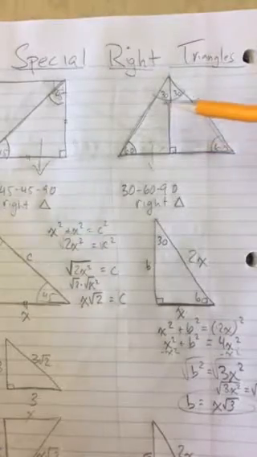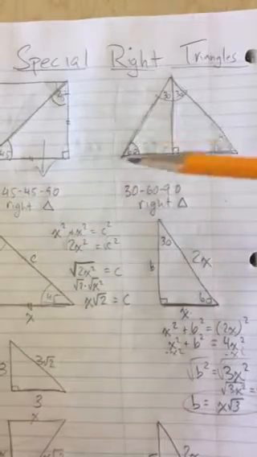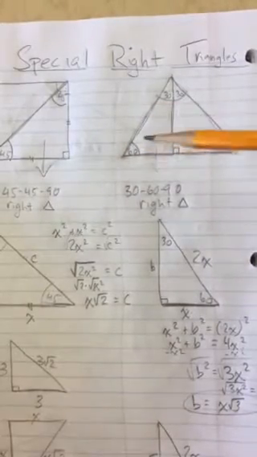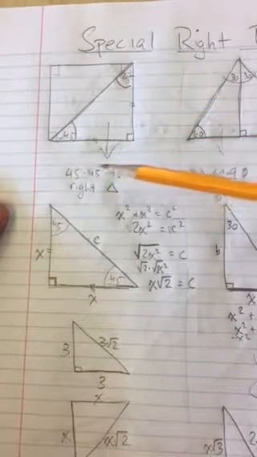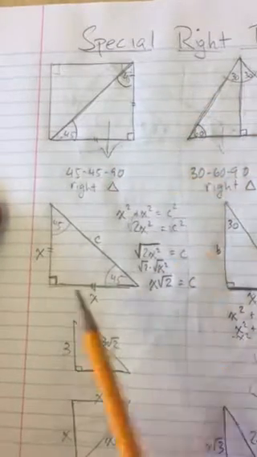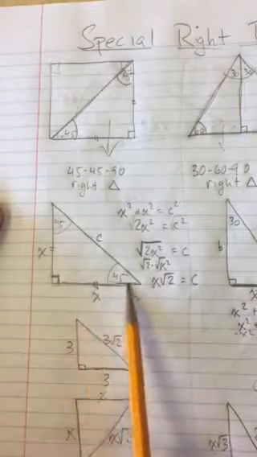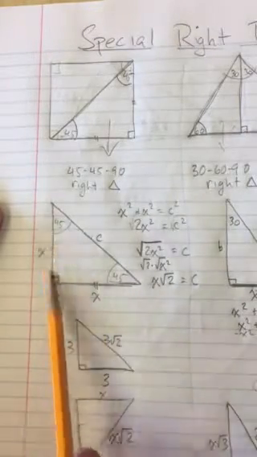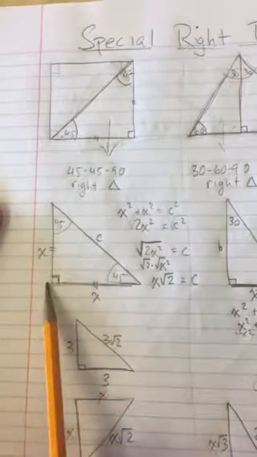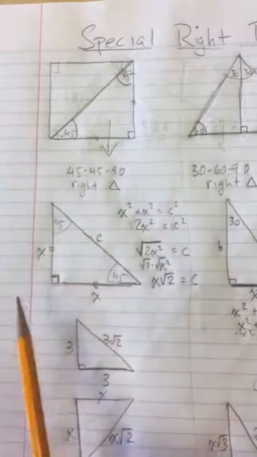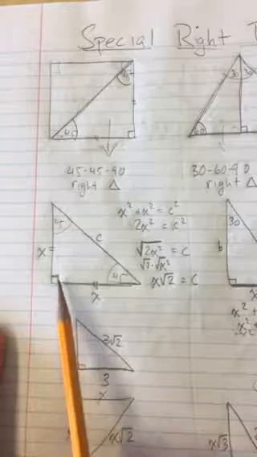And because of that beginning for each of these triangles, it gives us some properties embedded right into the triangle. For example, on the isosceles or the 45-45 right triangle, if you know the length of one of the legs, you automatically know the length of the other leg. They're the same. It's an isosceles right triangle. So this leg's length is always equal to that leg's length. That's something that you get automatically if you know that it's an isosceles or a 45-45 right triangle.